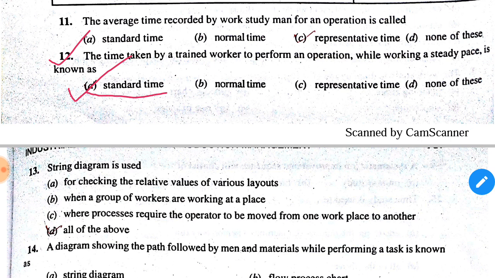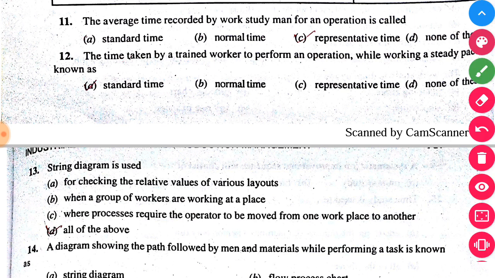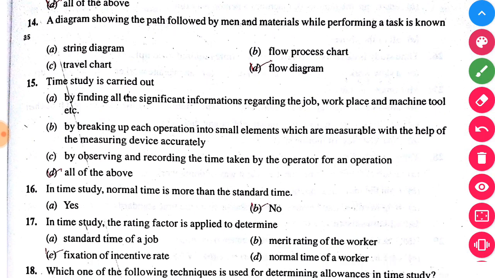The string diagram is used for what? For checking the relative value of various layouts, and when a group of workers are working at a place where the process requires the operator to move from one workplace to another. So these are the uses of the string diagram.